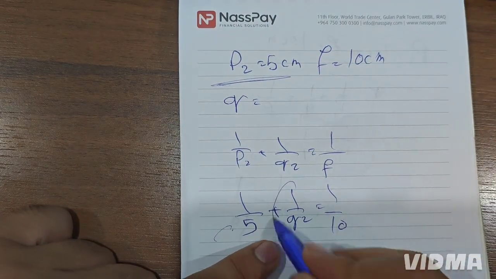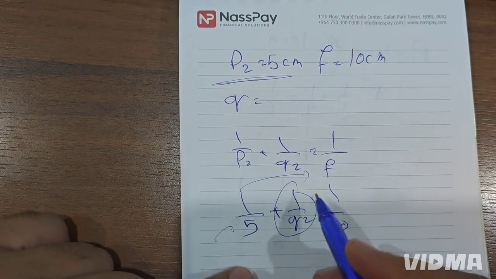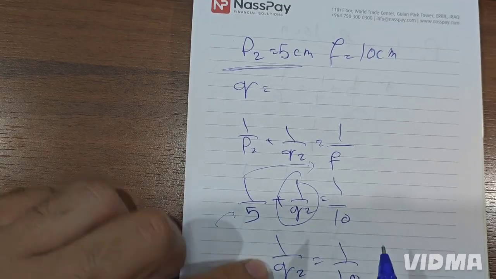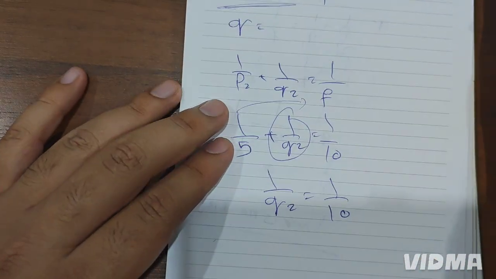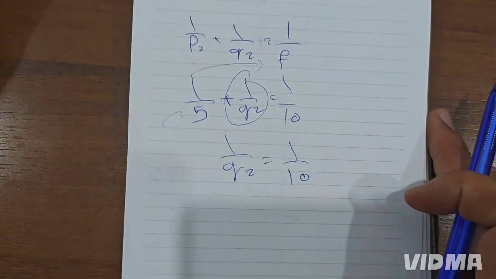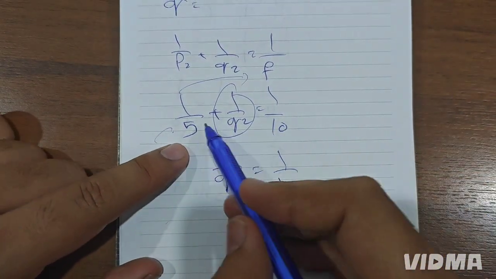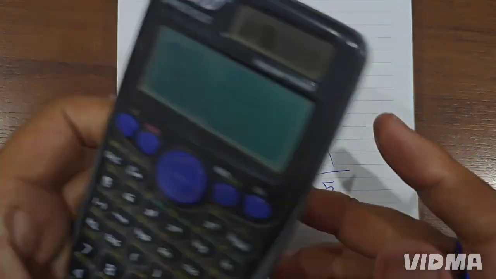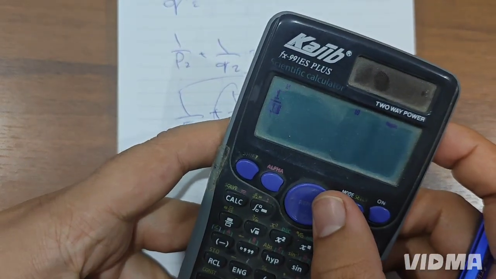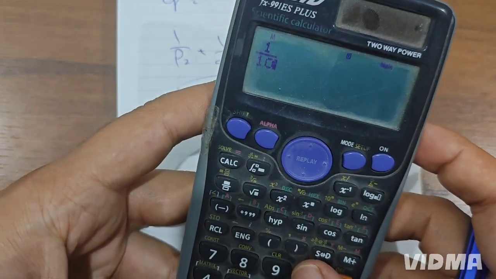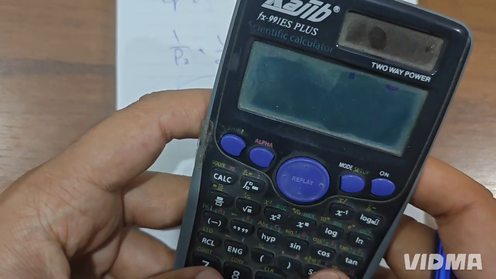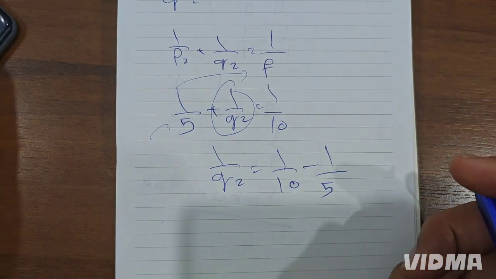To find 1 over Q2, take this fraction to the right side: 1 over Q2 equals 1 over 10 minus 1 over 5. You can use a calculator: 1 over 10 minus 1 over 5. The answer is negative 0.1.